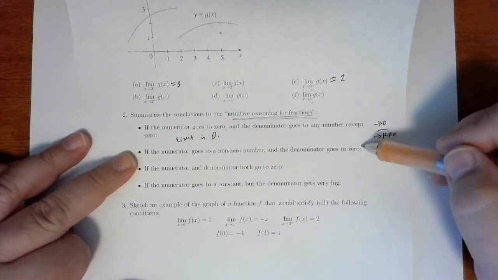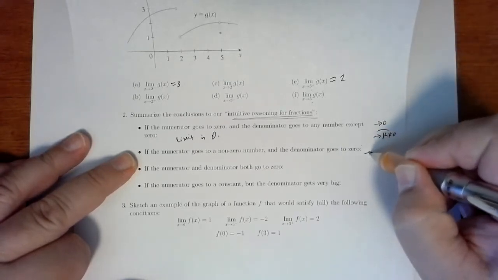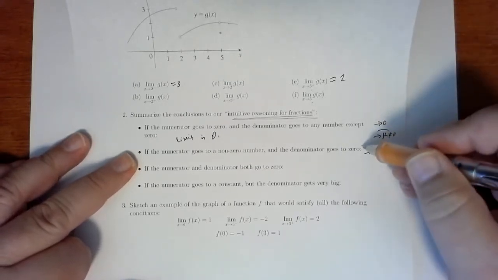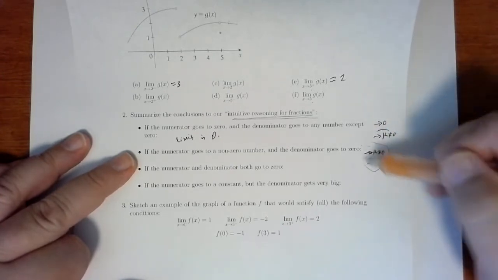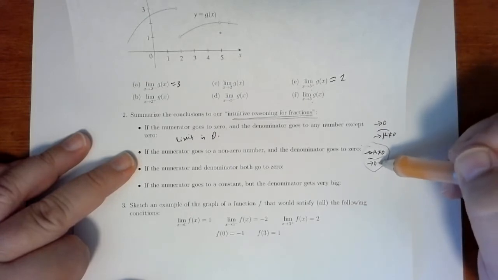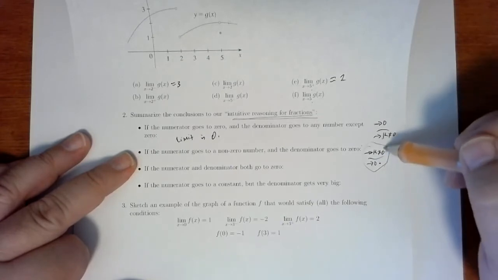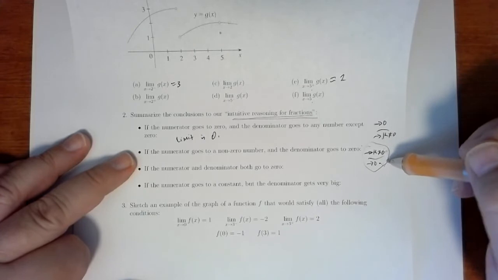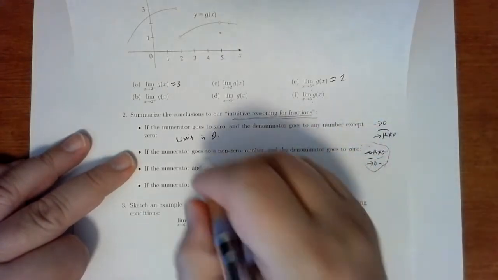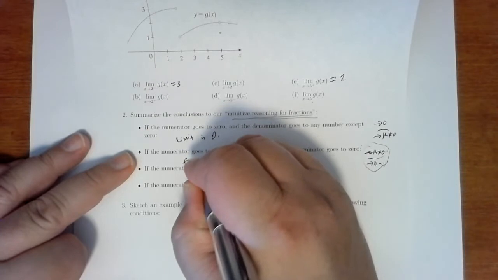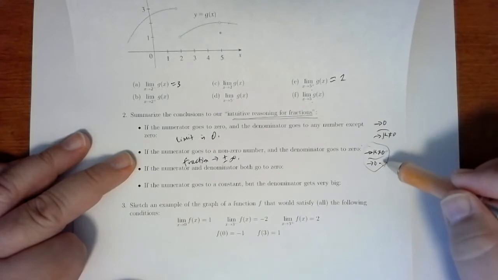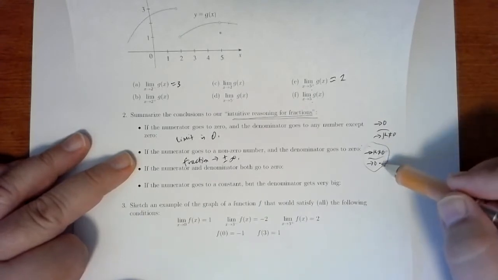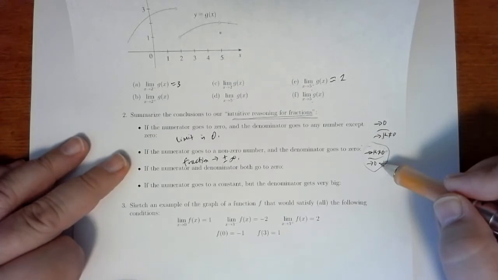How about if the numerator goes to non-zero, and the denominator does go to 0? What happens to your fraction overall then? Well, remember, in the denominator, it's getting very small, like 1/10, 1 over 100, 1 over 1,000, right? So 1 over that, or k over that, is going to blow up. So in this case, the fraction overall goes to plus or minus infinity. And that depends on whether your constant is positive or negative, right? And it depends on whether your denominator will be positive or negative.